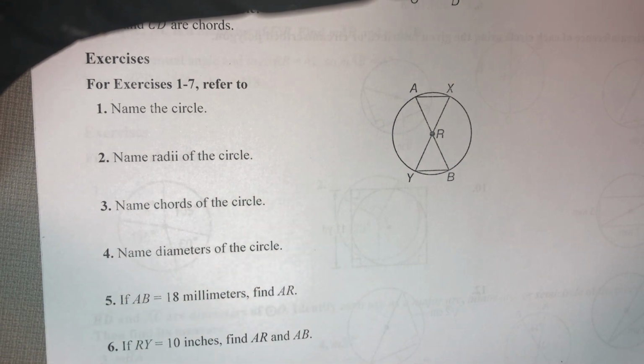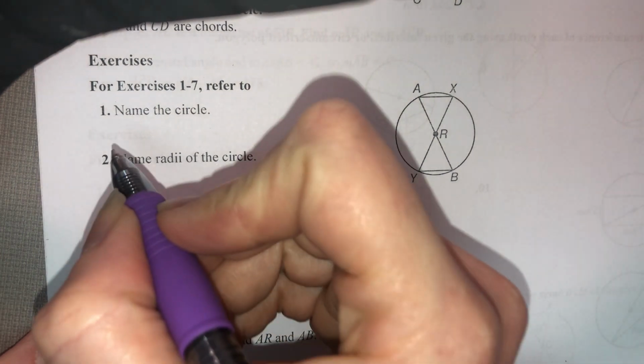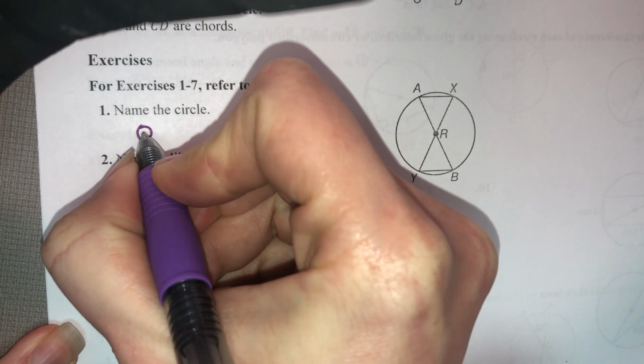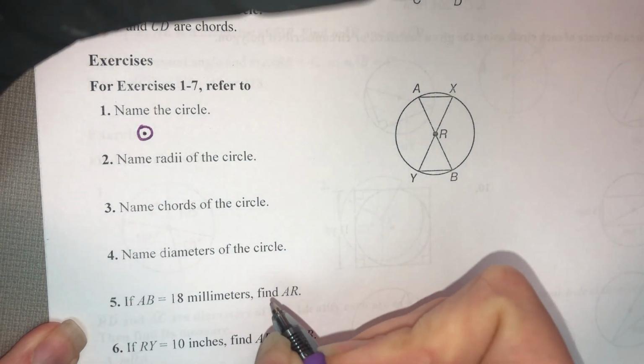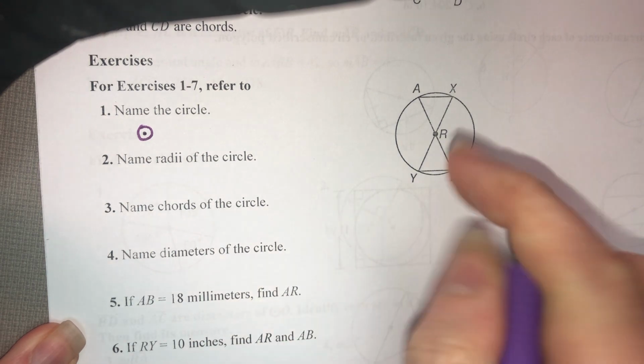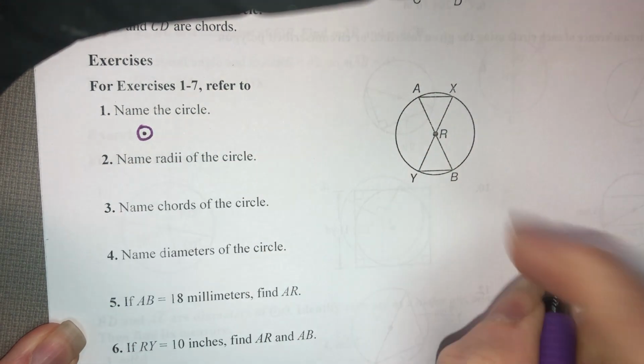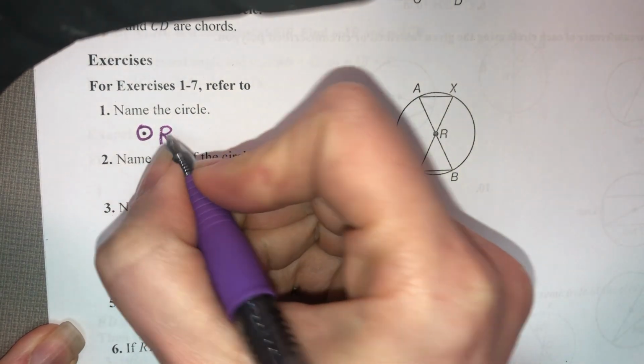Name the circle. So how do we name a circle? We use the circle symbol, where we draw a circle and put the center point in it so it doesn't look like a 0. And then we use the center point as the name. So this would be circle R.